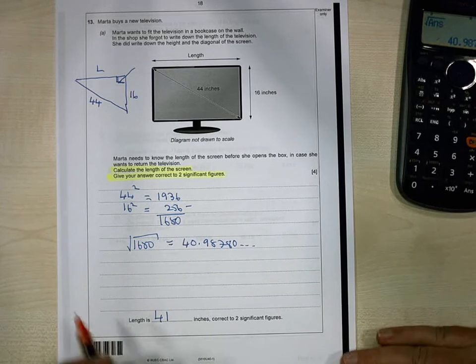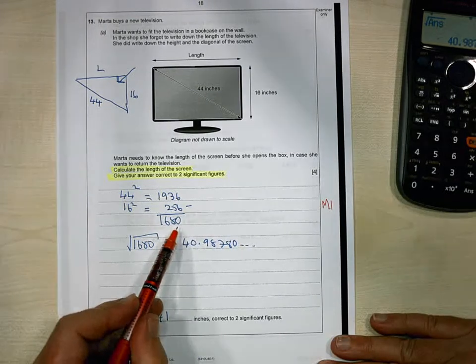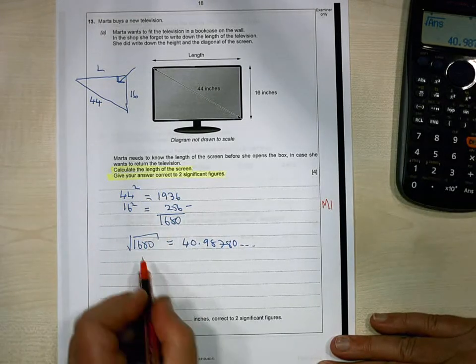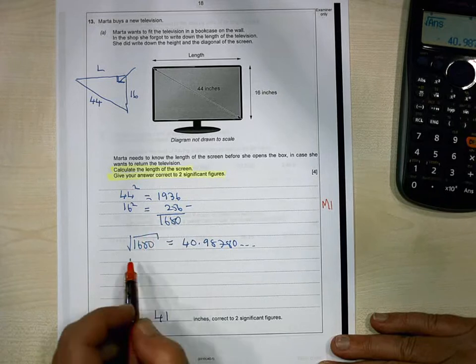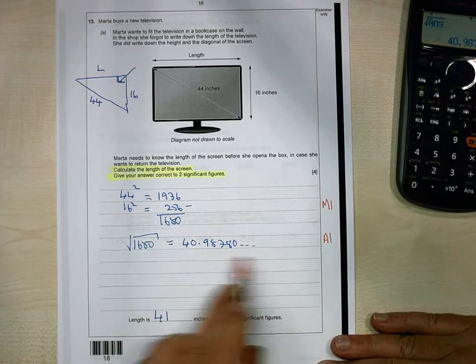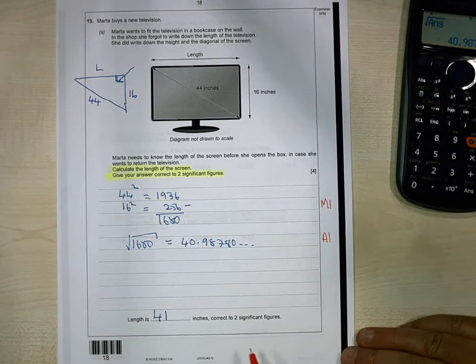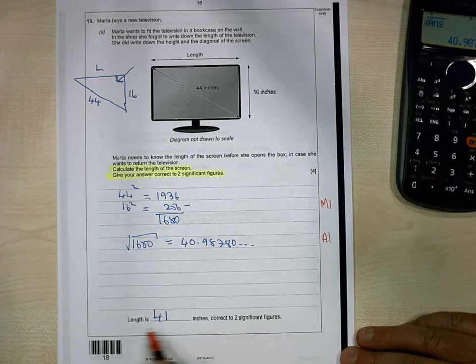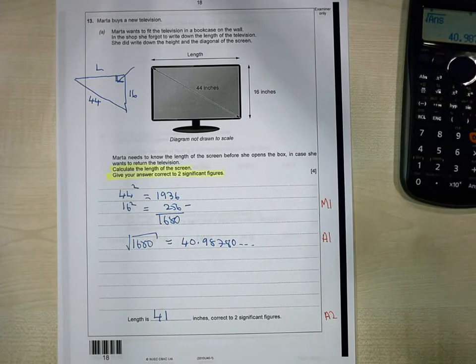So marks for that. There's a method mark for squaring and subtracting and square rooting. So the whole Pythag package, squaring, subtract, square root, gets you the method. And there's an answer mark for the full correct string, and then there are actually 2 marks here for rounding to 2 significant figures. So that's a skill they're really testing there.